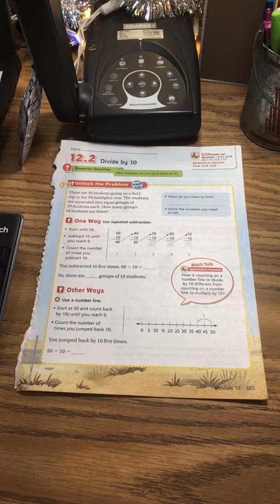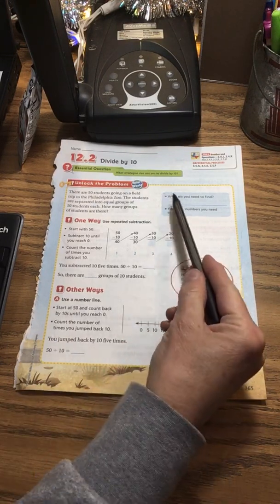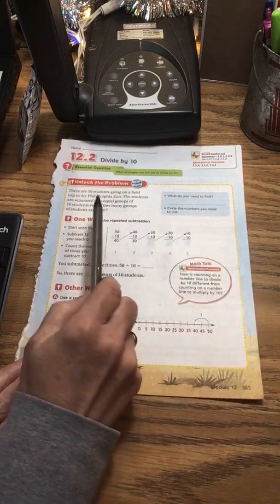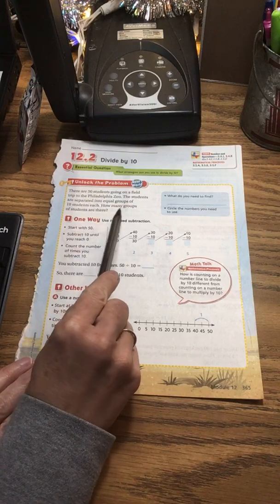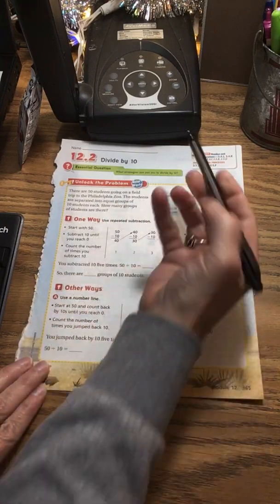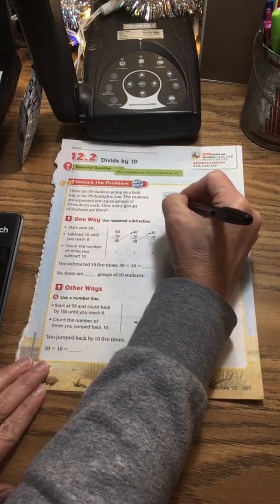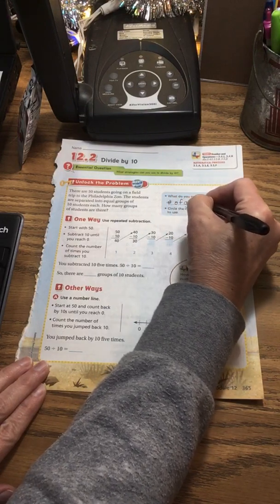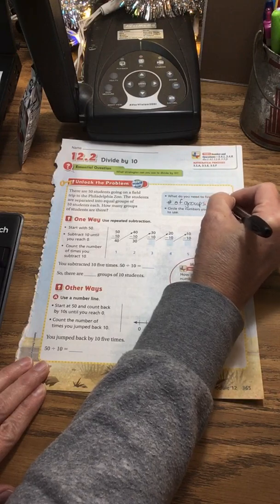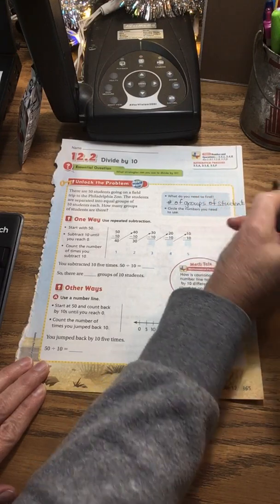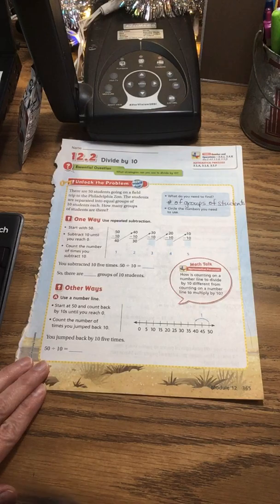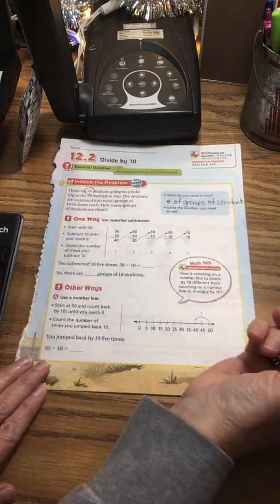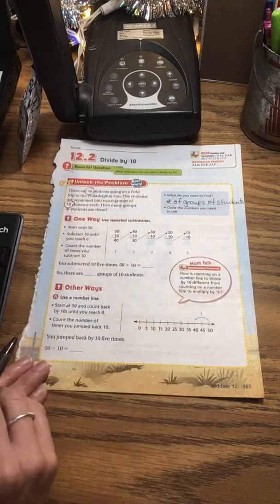Okay, so the first question you ought to be asking is, what do you need to find? Well, what does it say? It says here, how many groups of students are there? So you need to find the number of groups of students, right? Okay, now what information are you given? Circle the numbers that you need to use. So it says there are 50 students and they're in groups of 10.